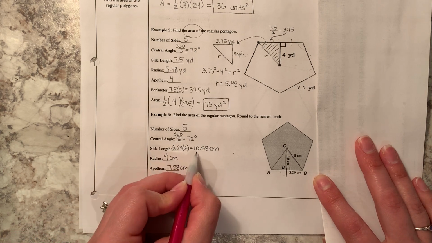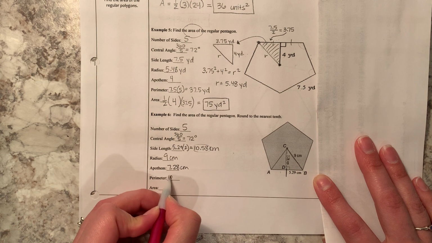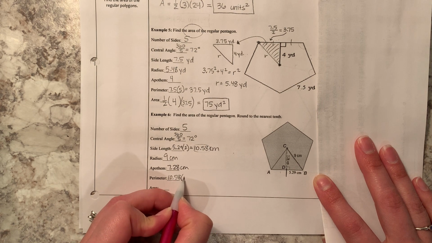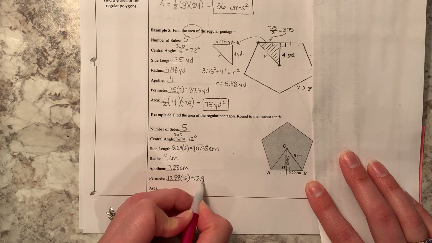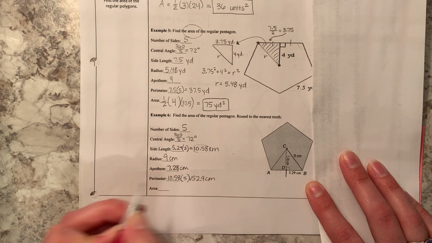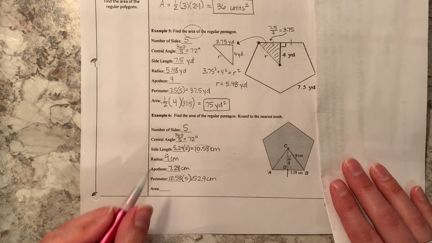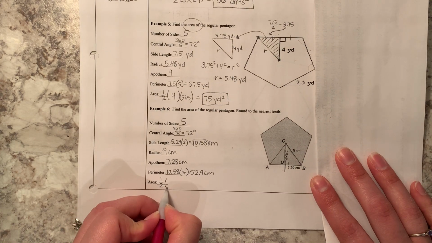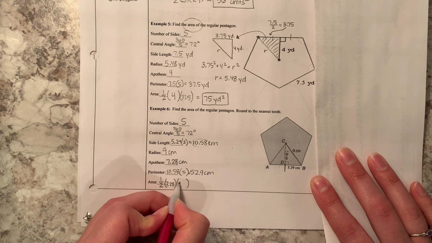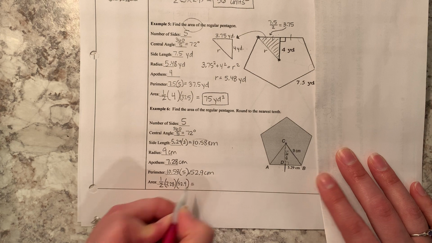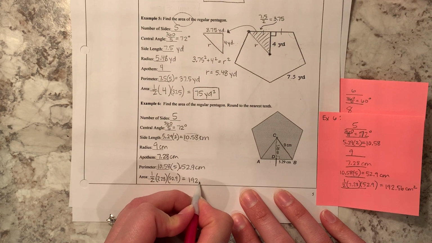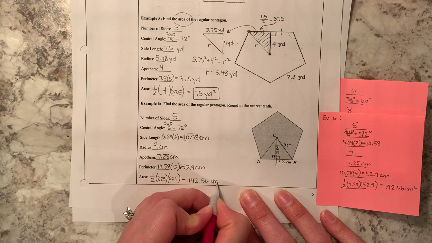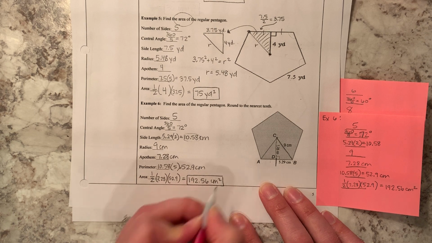Now the perimeter, I'm going to take my side length and multiply that times 5. Okay, and that gets me 52.9. Sorry, I forgot my equal sign there. 52.9. Now comes my area. 1/2 times the apothem times the perimeter. And if I multiply all that together, I should get 192.56 centimeters squared.